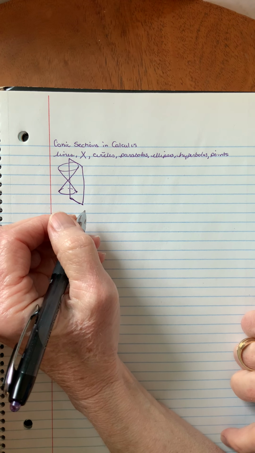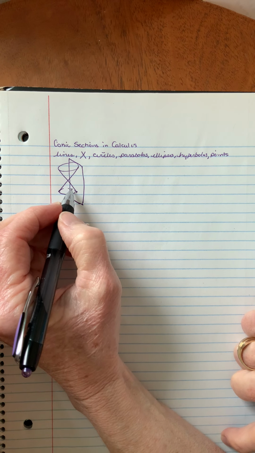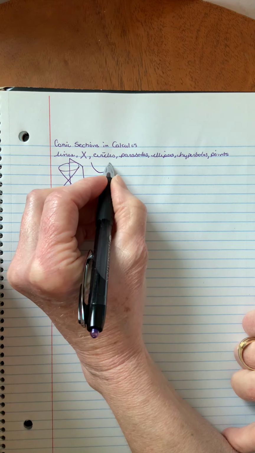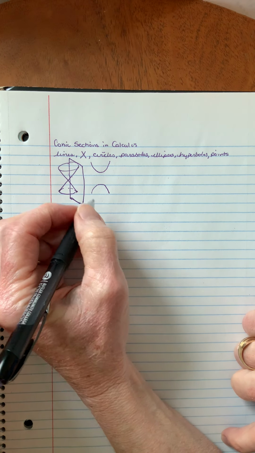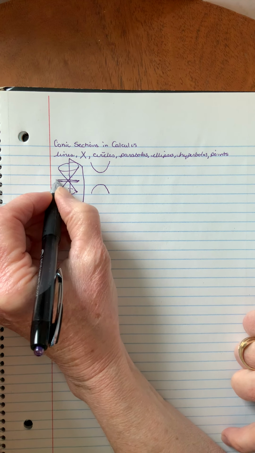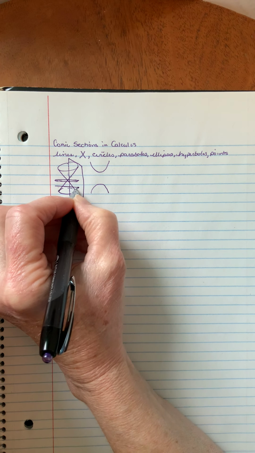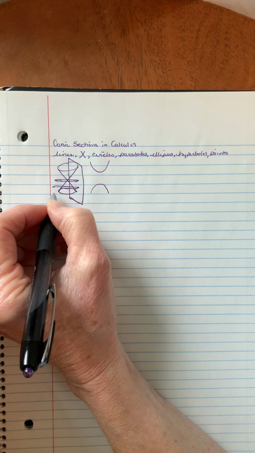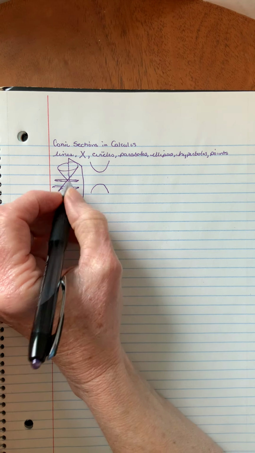So if I do that, like this one, I would have had a hyperbola because it would be rounded on top and bottom. I could run a plane right through here, and obviously I would have a point, run it through here, and I'd have a circle. If I tilt it at all, I'm going to have an ellipse.